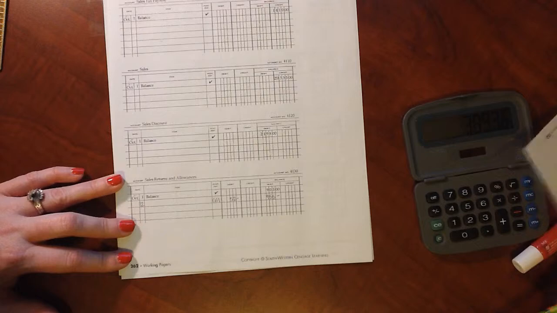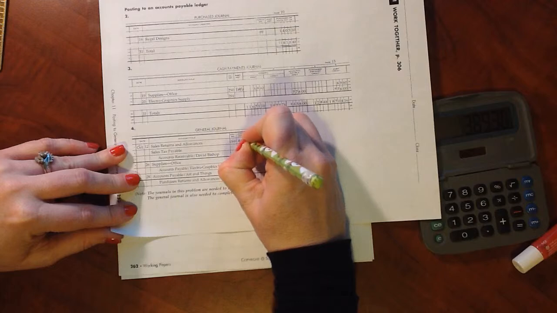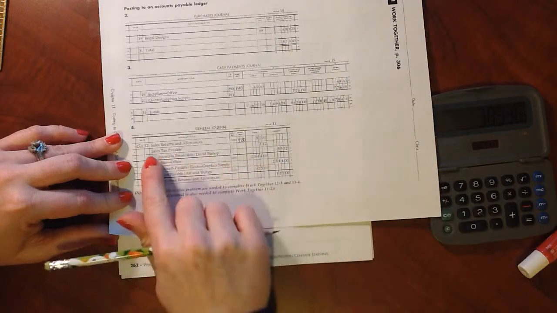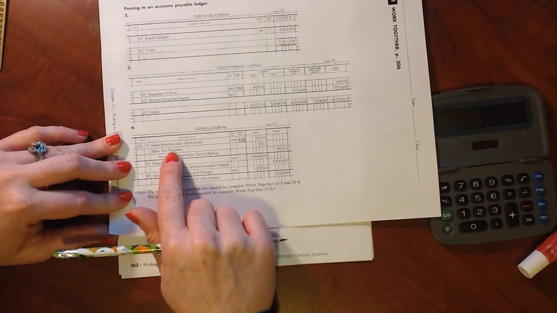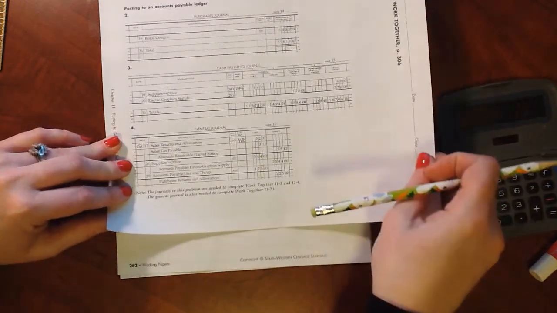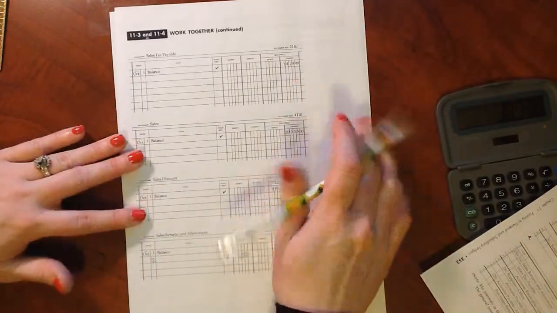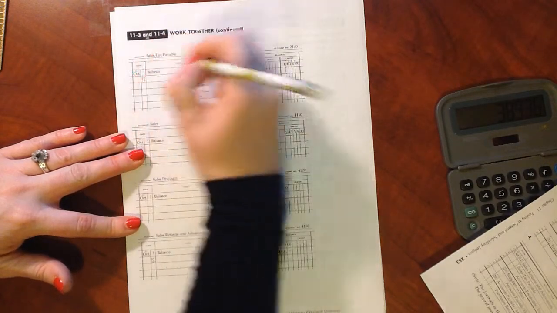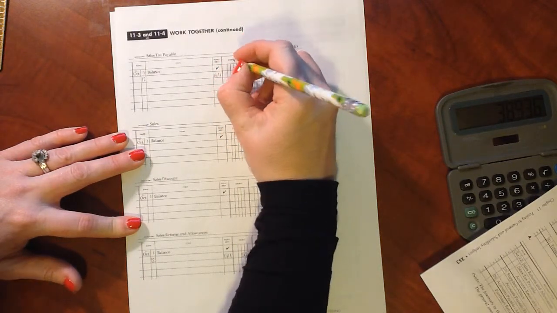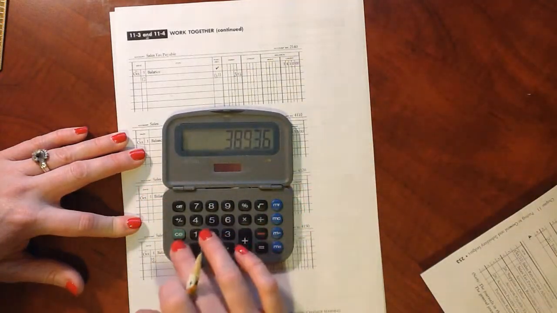This is account number 4130, so we come back here and put in 4130. We also have one to sales tax payable, and that one is for $3.12 debit. Put in the date, the 12th, General Journal, page 11. Debit of $3.12.